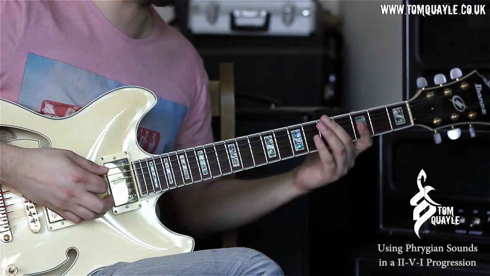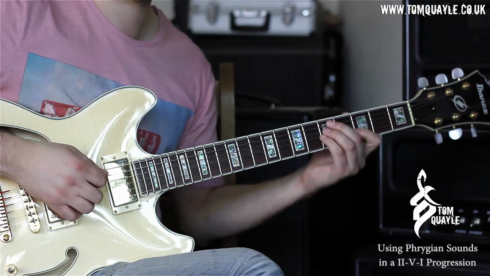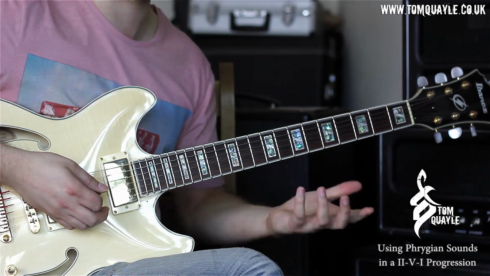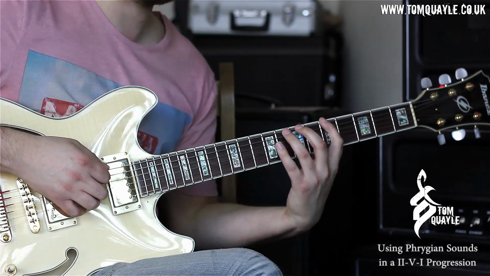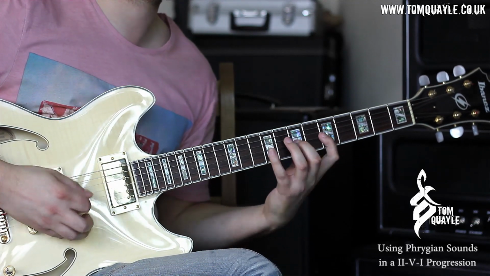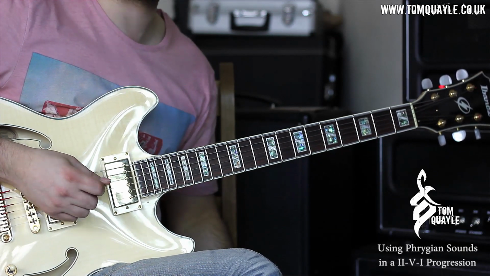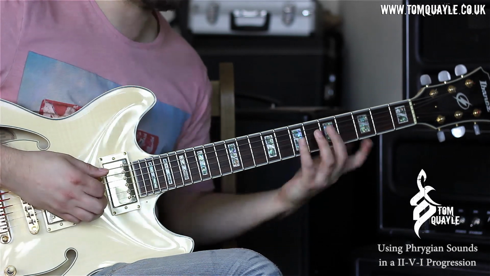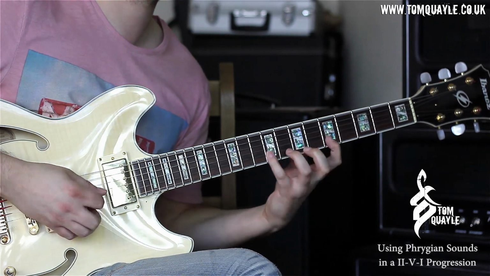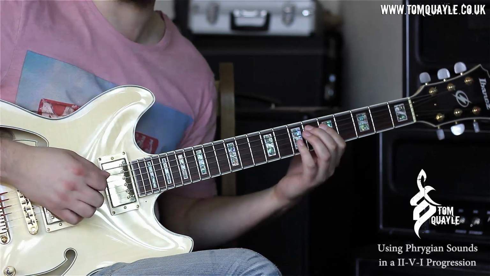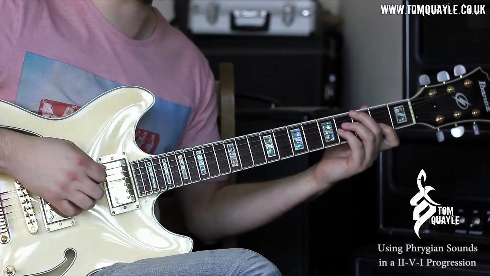So in other words, we still have the normal 2, 5, 1 root movements, and the chords still function in the standard way they would on a 2, 5, 1. So what I'm going to do is, over the A minor 7, I'm going to play A Dorian. Over the D7 sus4 flat 9, I'm going to play D Phrygian. Hopefully not like that. And then I'm going to play G major or G Lydian over the G major 7.